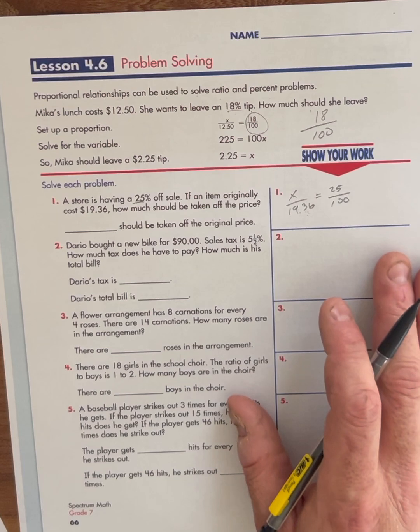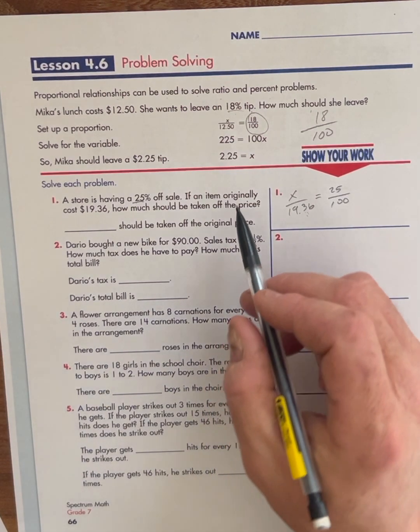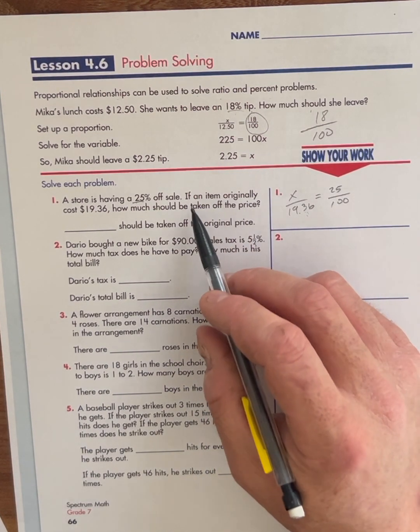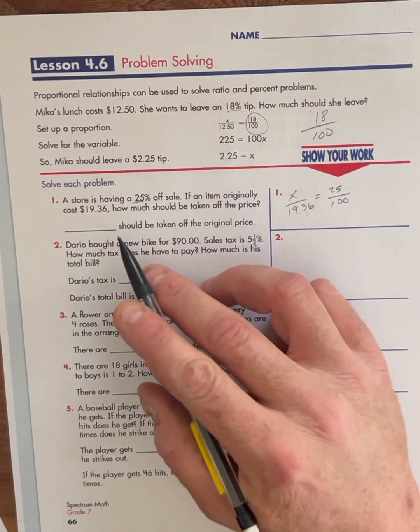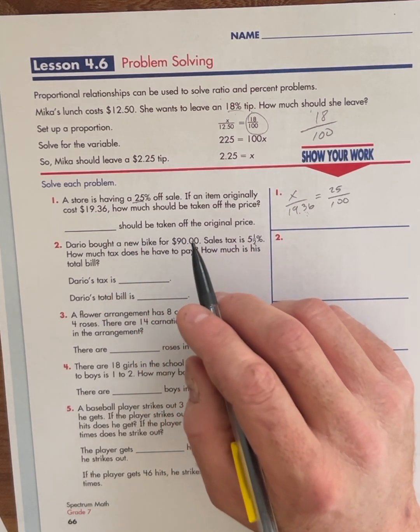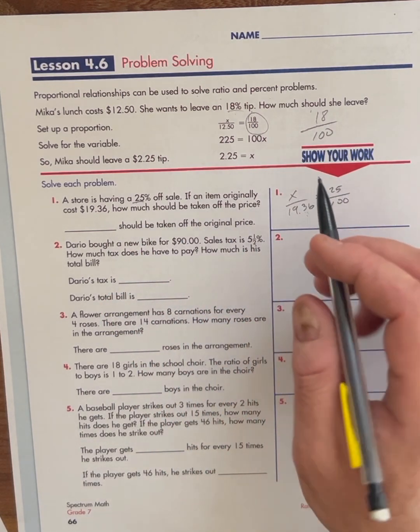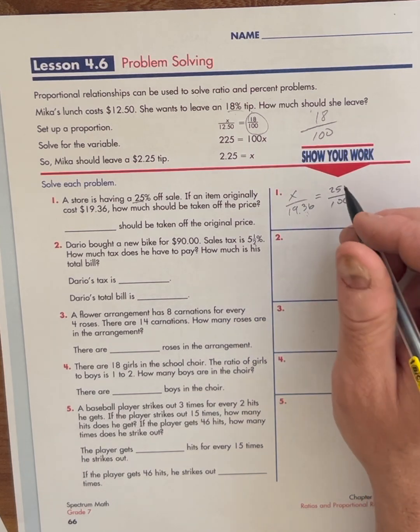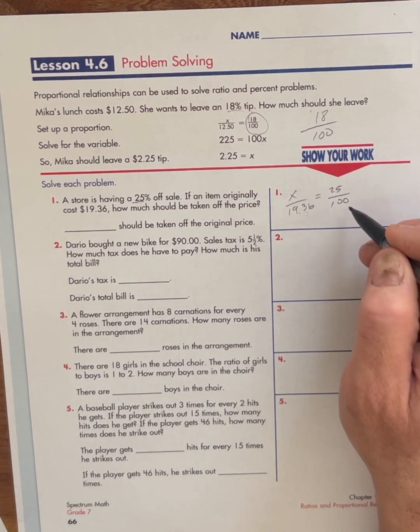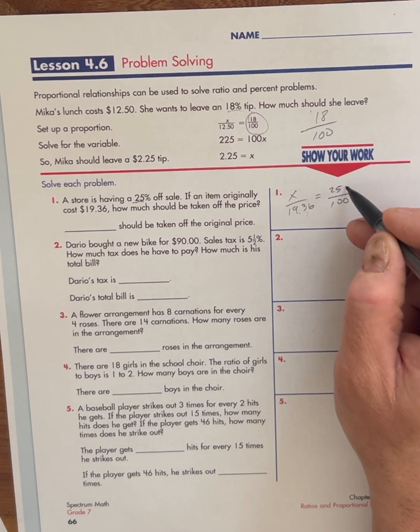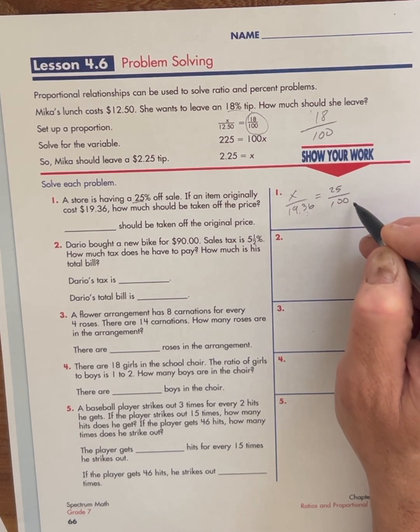A store is having a 25% off sale. If an item originally cost $19.36, how much should be taken off the price? So the way that I set it up is 25 over 100. That's your percent discount over the total.